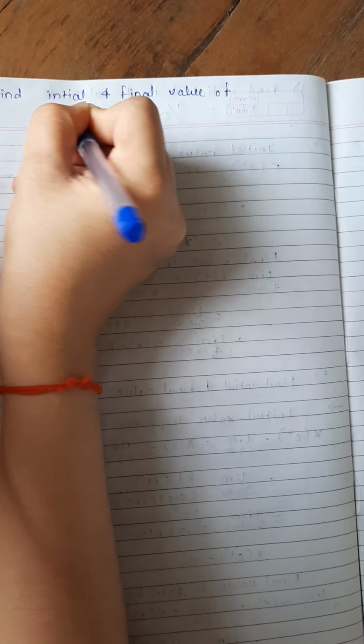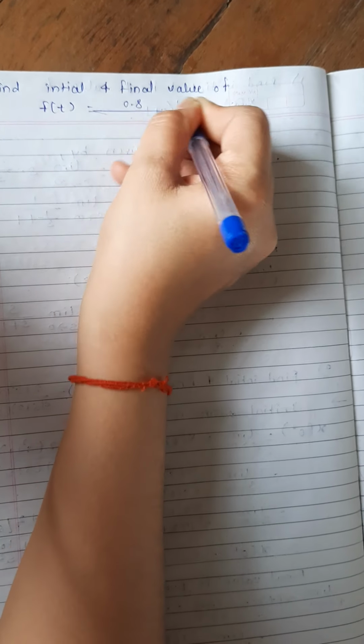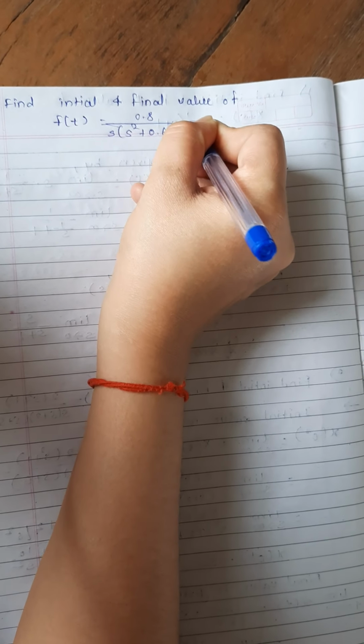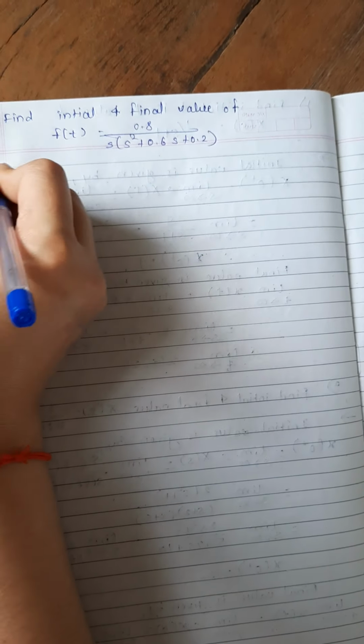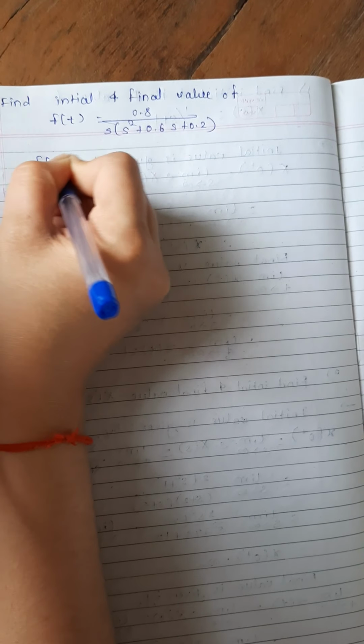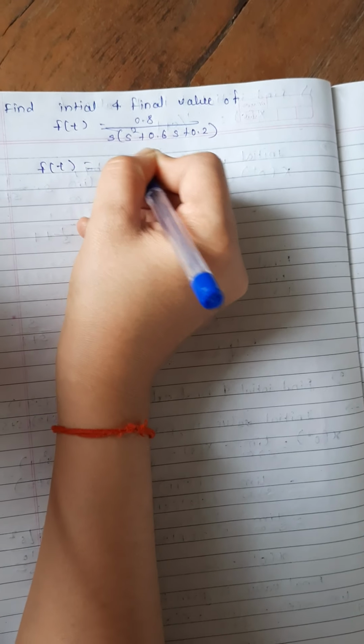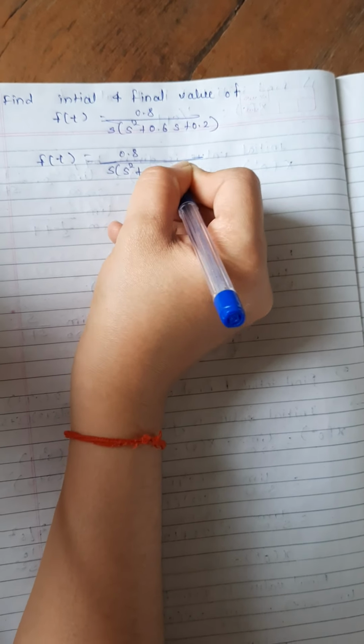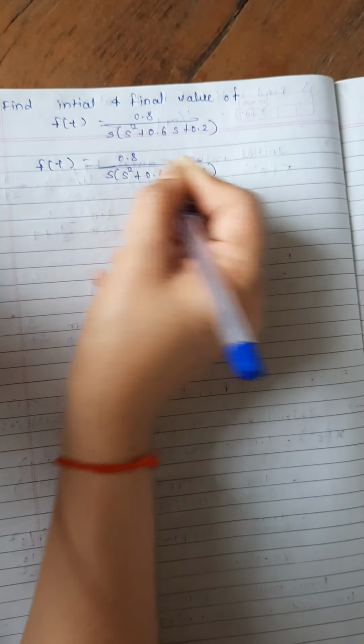F(s) = 0.8 divided by s(s^2+0.6s+0.2). So solution for this is, first we write down the given equation, 0.8 divided by s(s^2+0.6s+0.2).